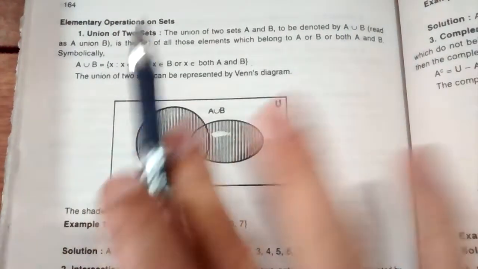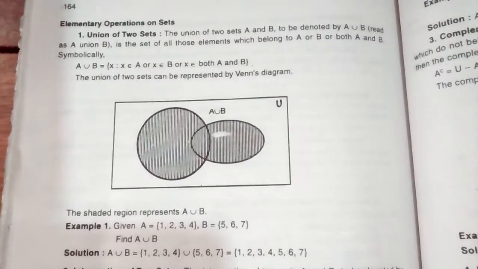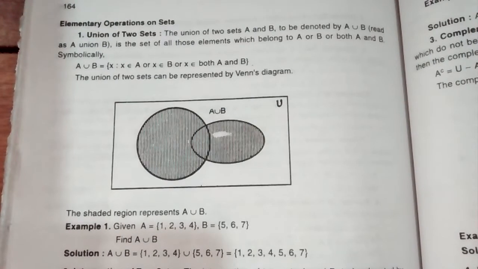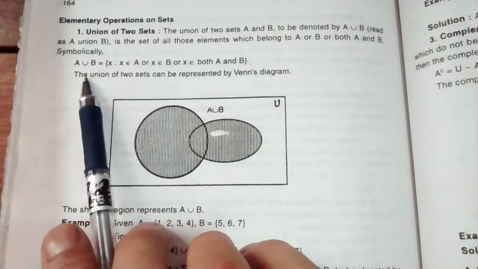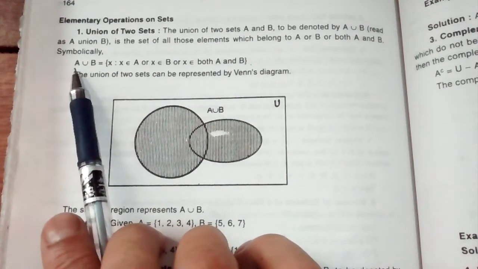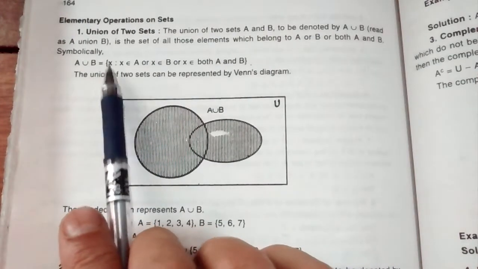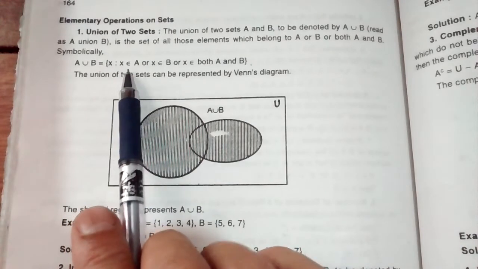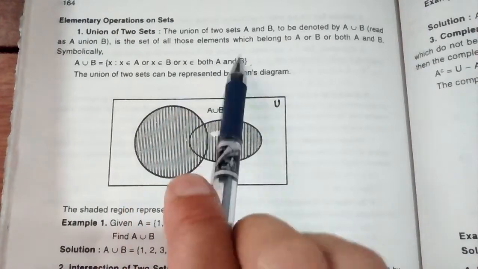Let's assume that there are two sets given, A and B. Union of a set means when we combine set A and set B. When we combine the elements of both set A and set B, we call that the union of a set. It is denoted by A ∪ B, A union B. It is equal to {x such that x is an element of A, or x is an element of B, or x is an element of both A and B}.